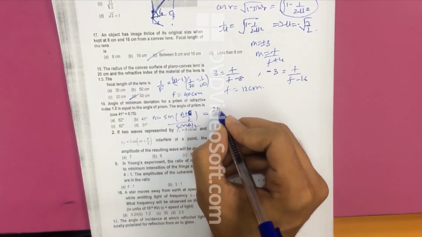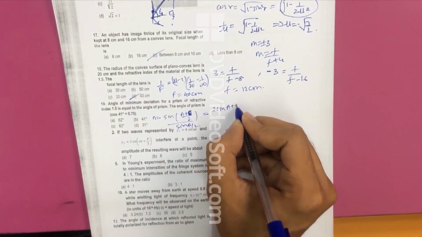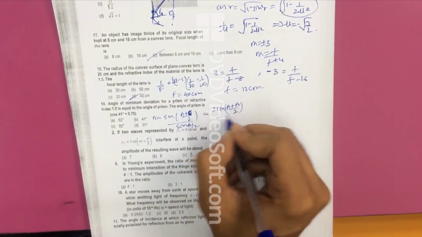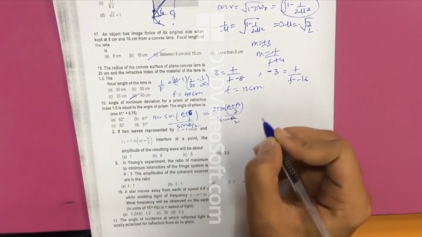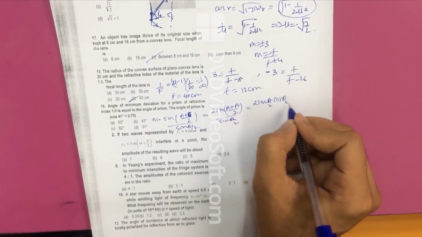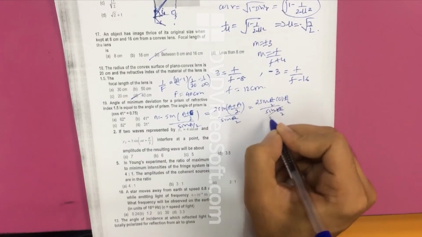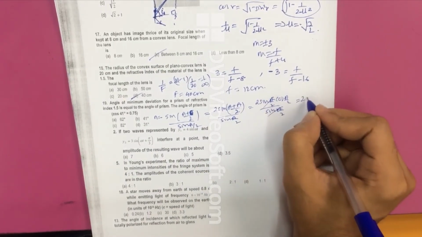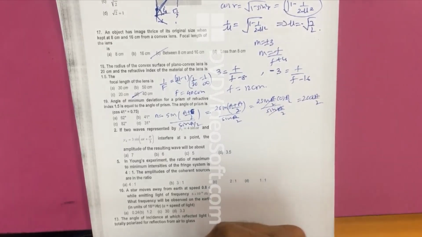This becomes 2 sine A by 2 cos A by 2 divided by sine A by 2. Sine A by 2 cancels out, and we get 2 cos A by 2.